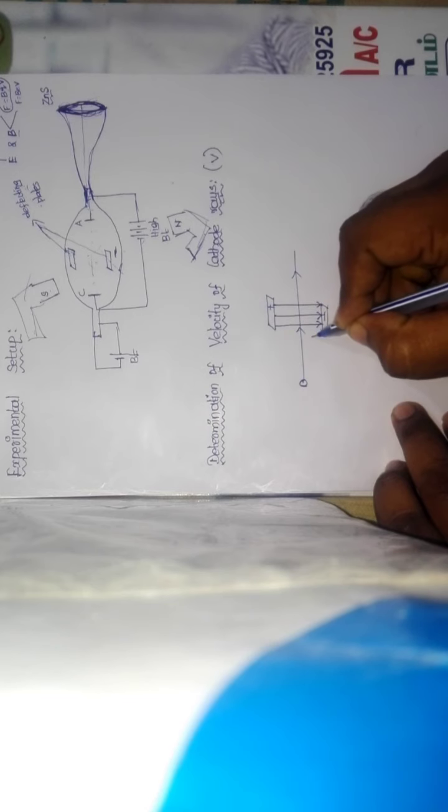Then this is the deflecting plate. This is the positive deflecting plate, and this is the negative deflecting plate. So one is positive, the other one is negative. You know the electric field direction is positive to negative, so the producing electric field is like that. Positive, negative, this arrow mark is like that. So this is the electric field direction E.